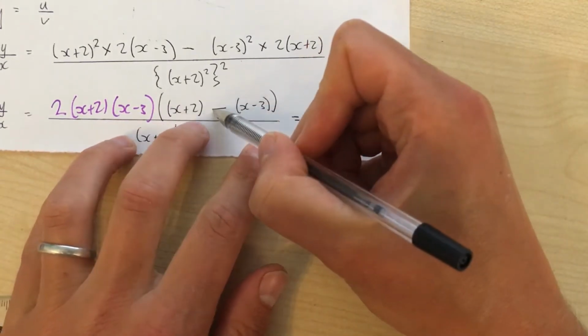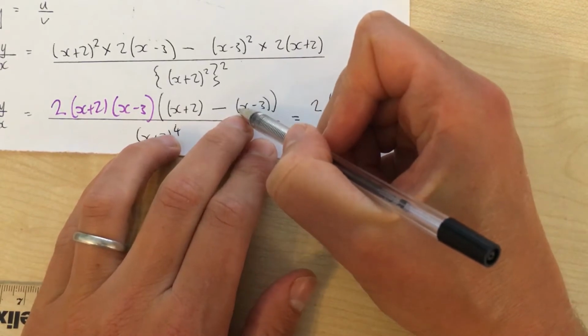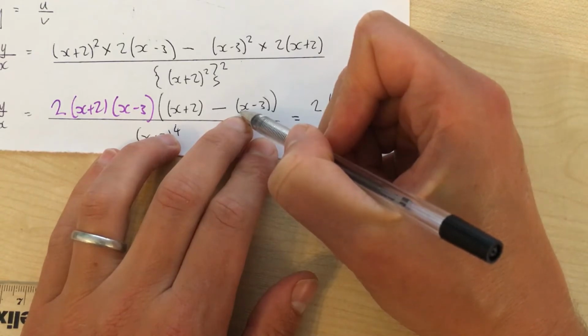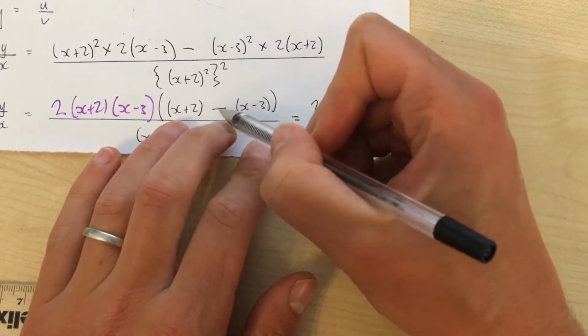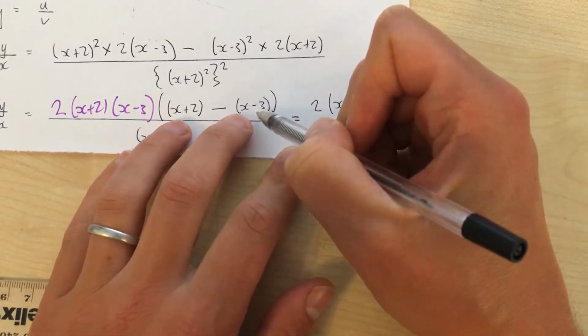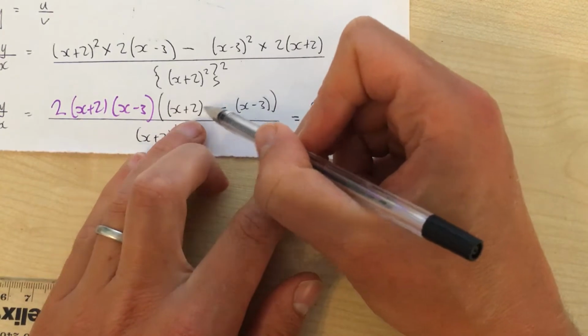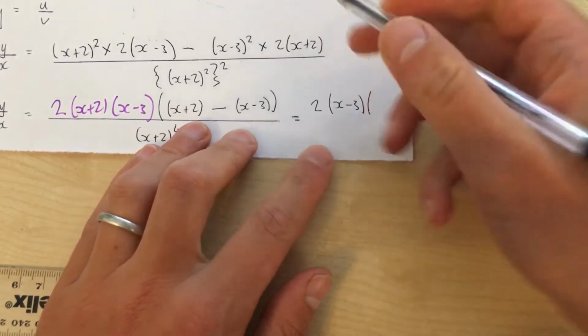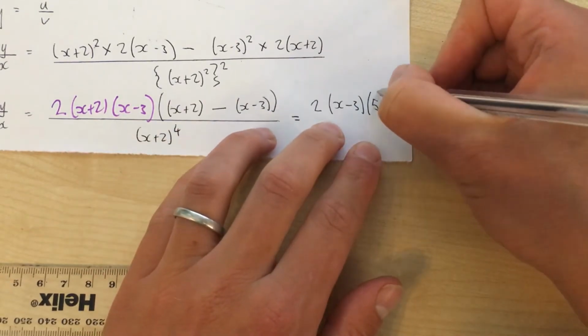Well, we've got x minus x, so that's 0. And we've got 2 minus minus 3, which is plus 5. So 2 minus minus 3 is 2 plus 3, which is 5. So we're just left with a 5 there.